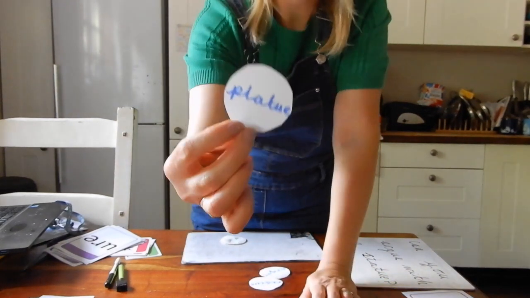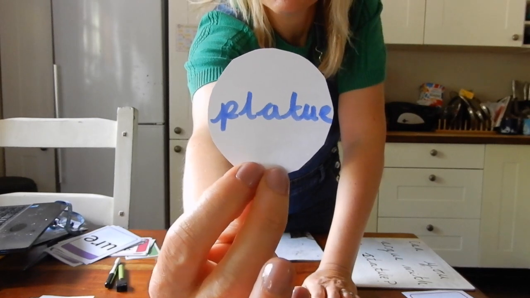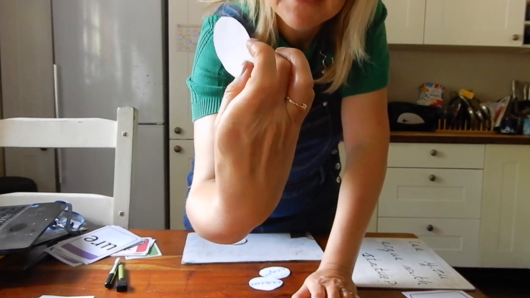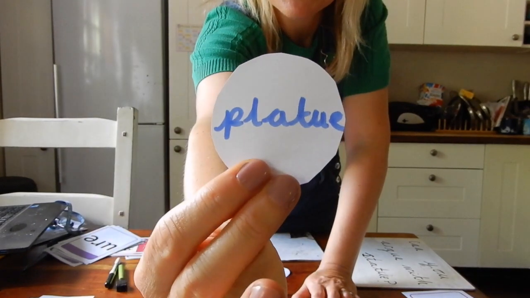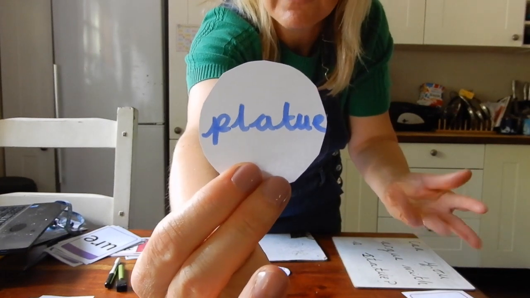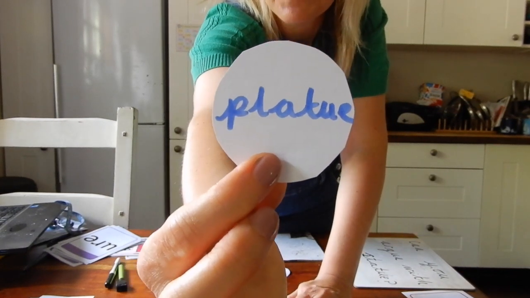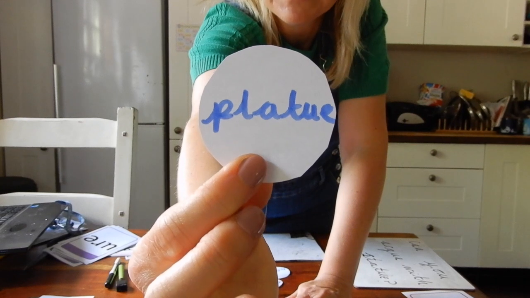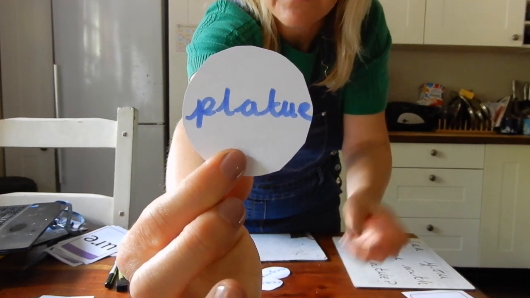Right, okay. Here is our next word here. Have a quick look at it myself actually. Right, okay, so we have 1, 2, 3, 4, 5 sounds again on this word. Pause the video to have a go at reading it yourself. Now let's do it together.